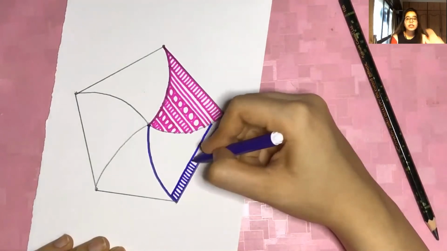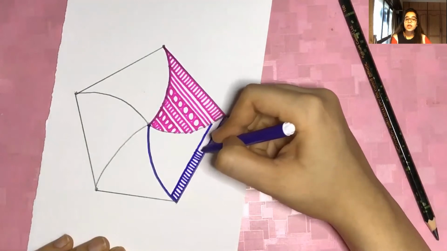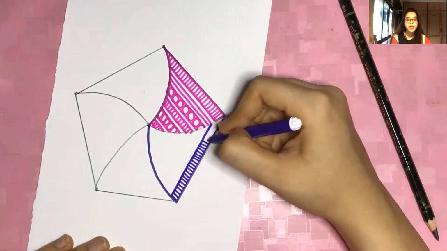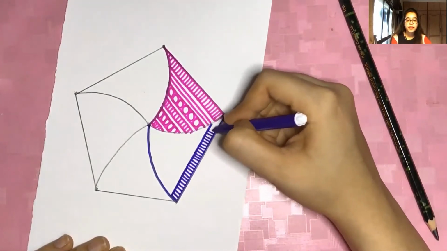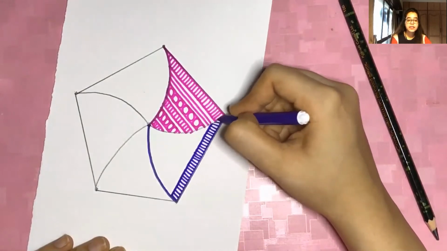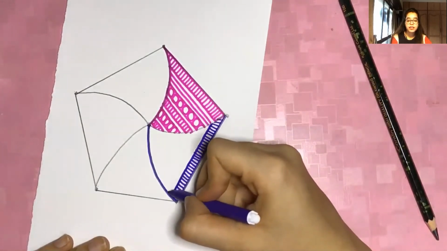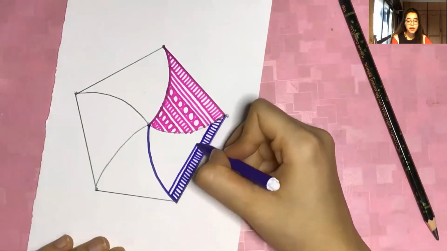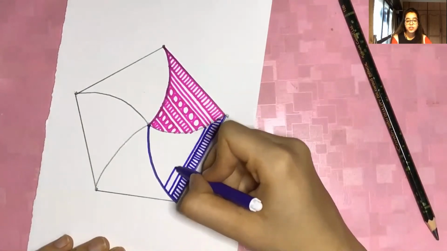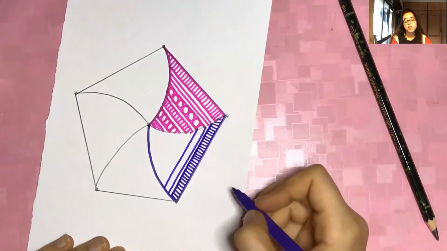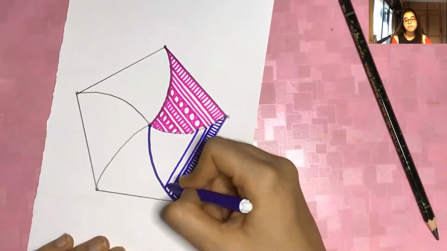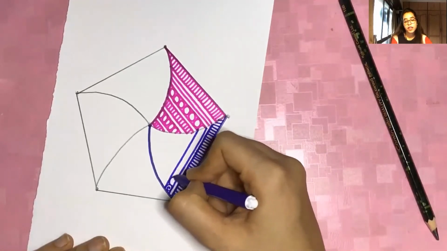Just make sure that you're creating enough gaps in between so that you can fill patterns into it. Simple straight lines in between. Then just leaving a little more gap. You're just free to choose the patterns. If you want to doodle inside it, you can simply draw any pattern that you want.